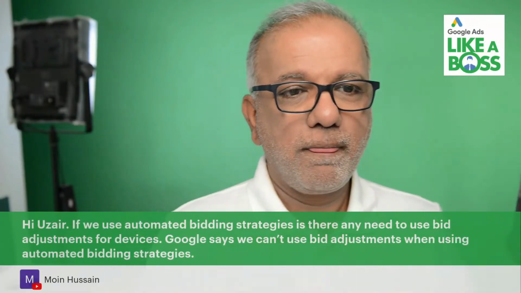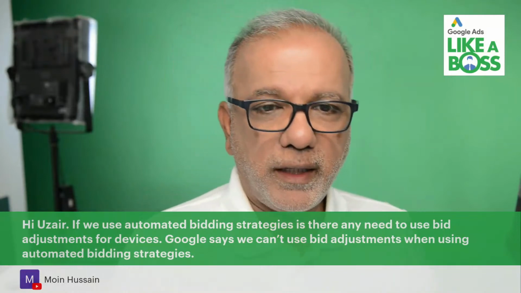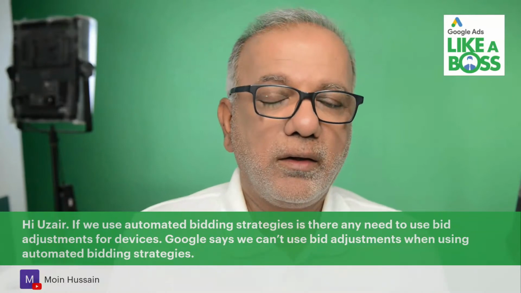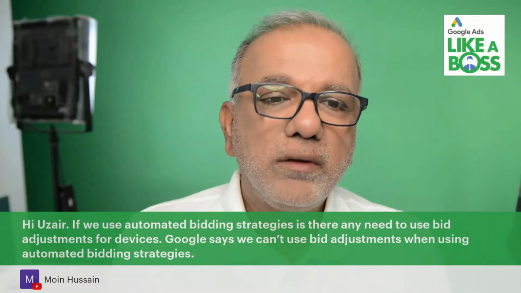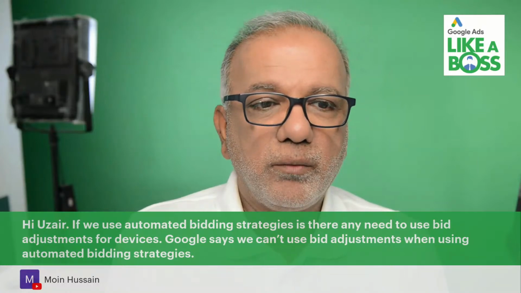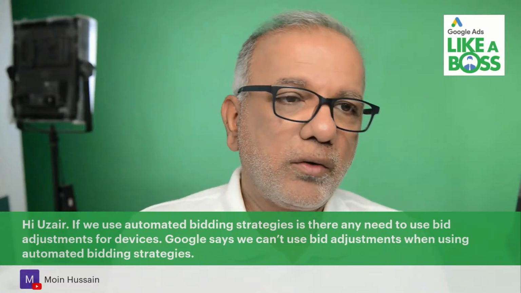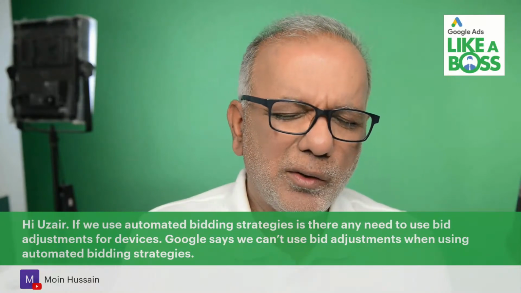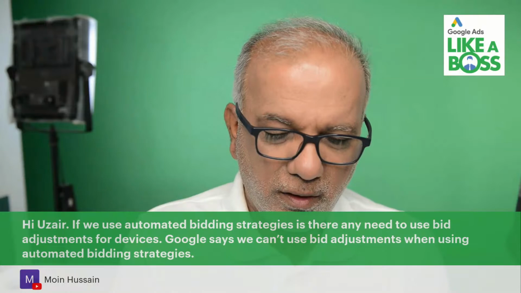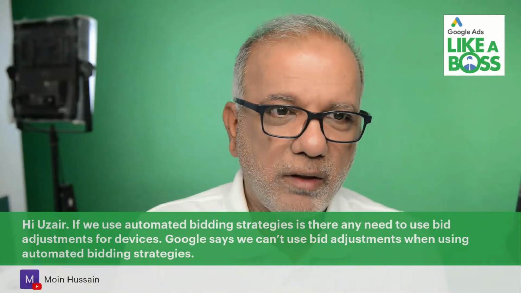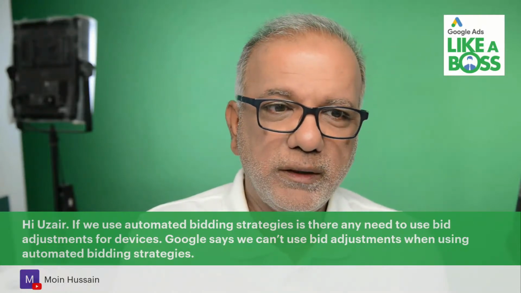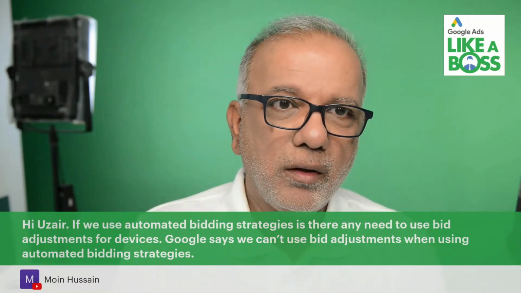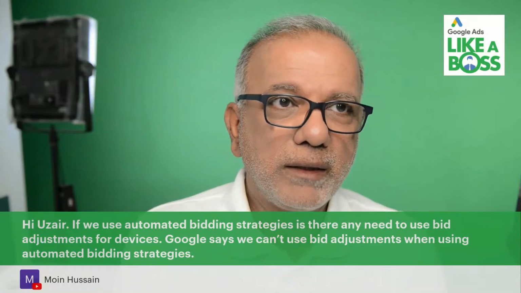Hi, Moin. If we use automated bidding strategies, is there any need to use bid adjustments for devices? Great question. Google says we can't use bid adjustments when using automated bidding strategies. So, automated bidding strategies will not work except on target ROAS and target CPA, which have now gone on to maximize conversions. But what you can do is stop devices on certain campaigns.